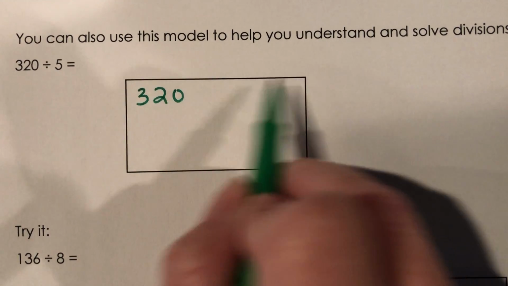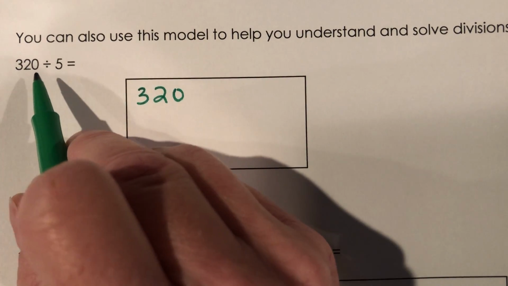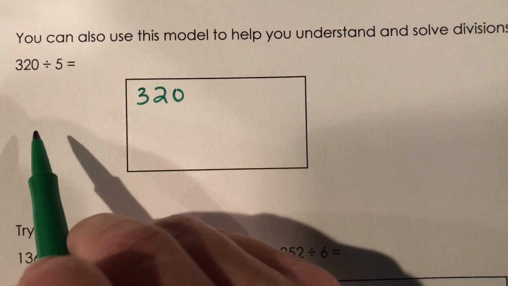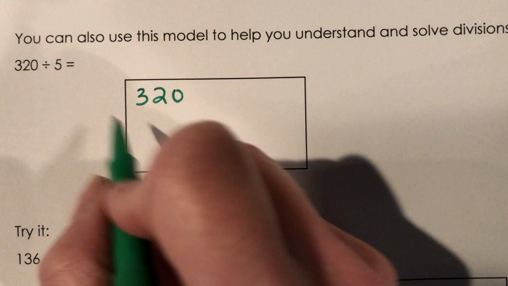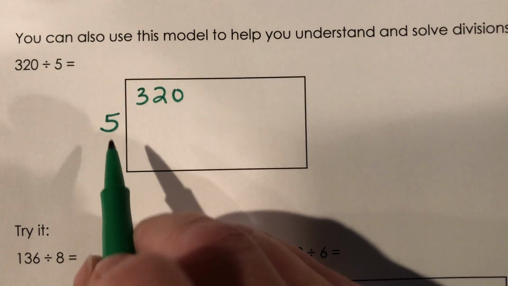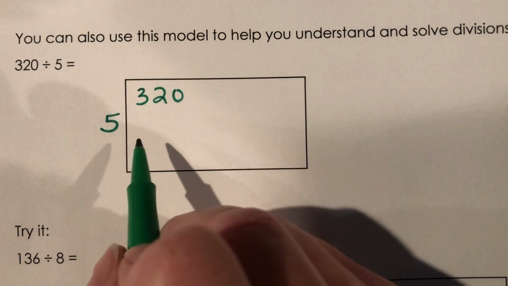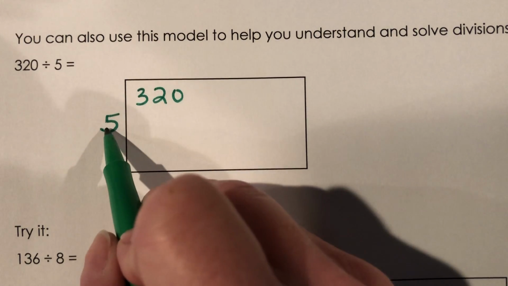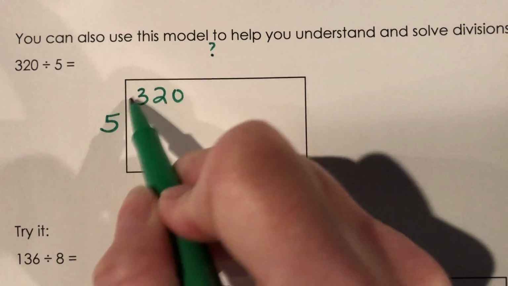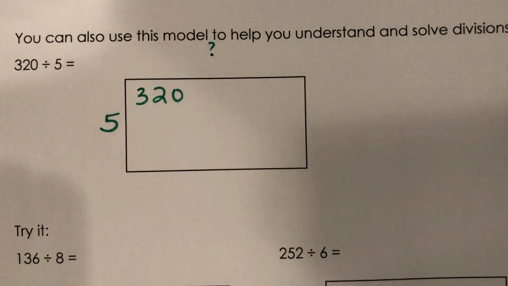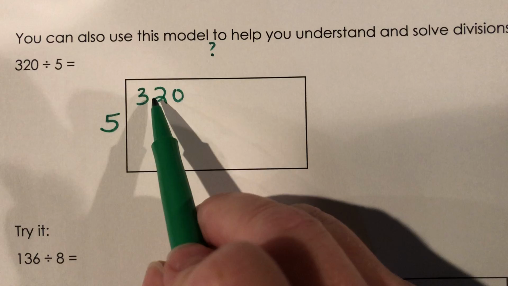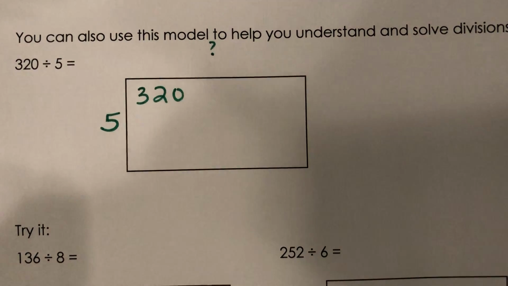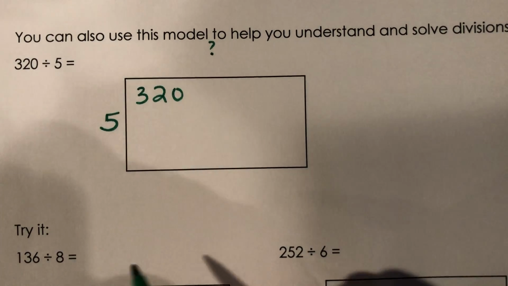But the area inside here is 320. So in a division problem, that would be the area. And this 5 right here, that's one of my sides. So I'm going to write it along the shorter side here. And basically what I want to know is 5 times what is 320? Okay, so this is the area model still, except in this case, you're given the area and you're missing one of the sides. That's what happens with division.